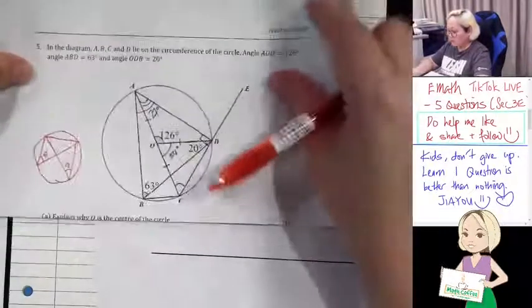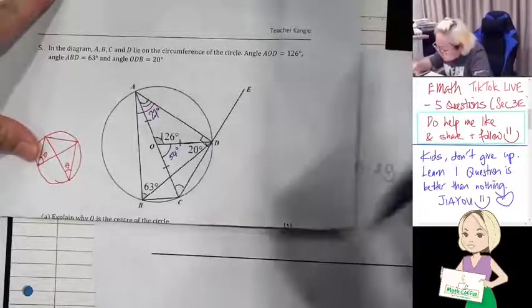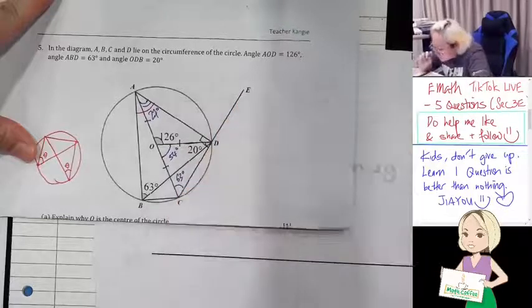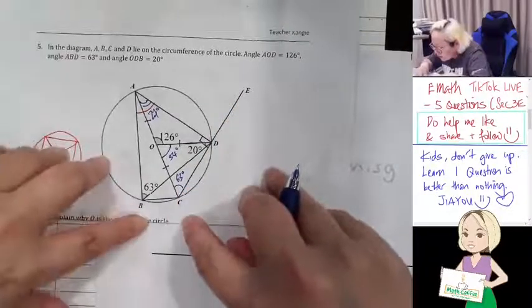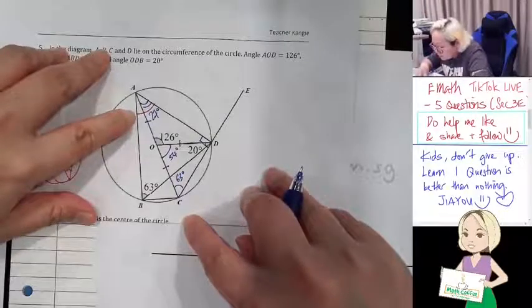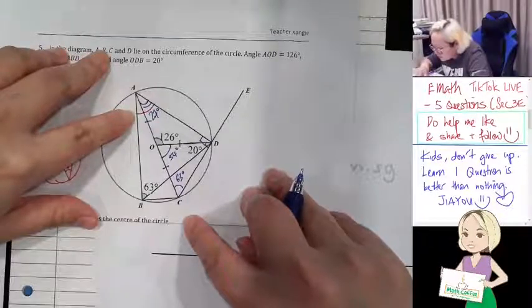So, let's come back to here and see. Ta-da! I'm going to update my diagram. This is 63 degrees. Let's see what I have. I need to find this angle. If I find this, I take this and minus this.